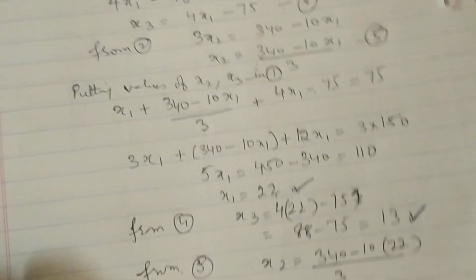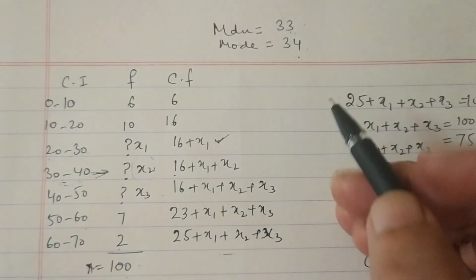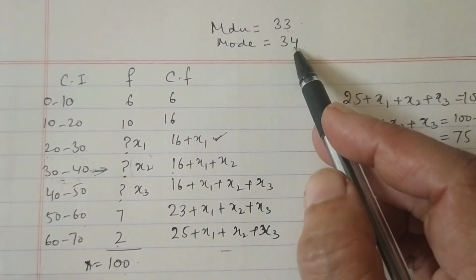So this is how to calculate the unknown frequencies when the median and mode are given to us.